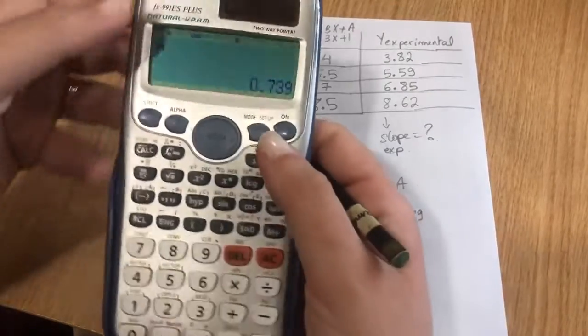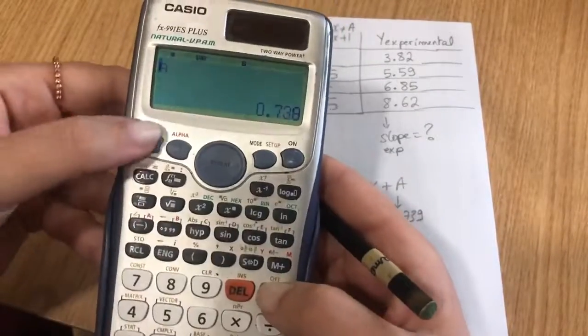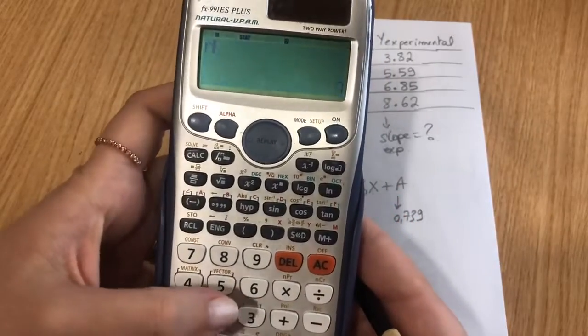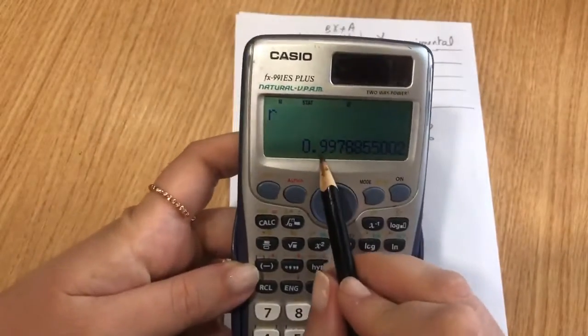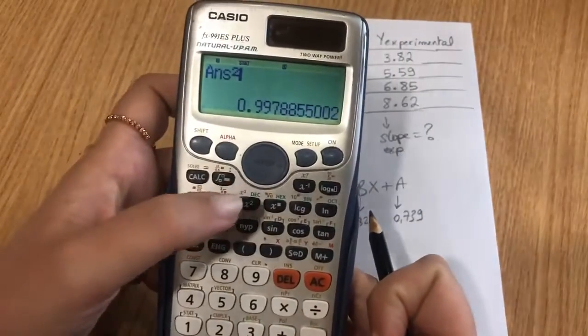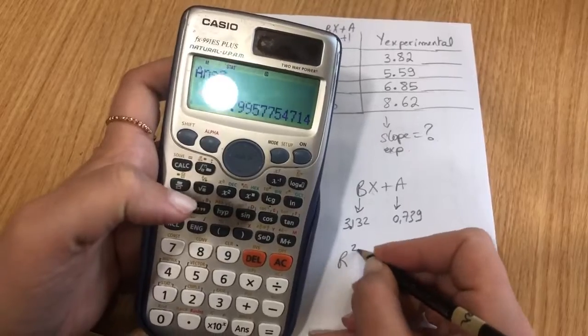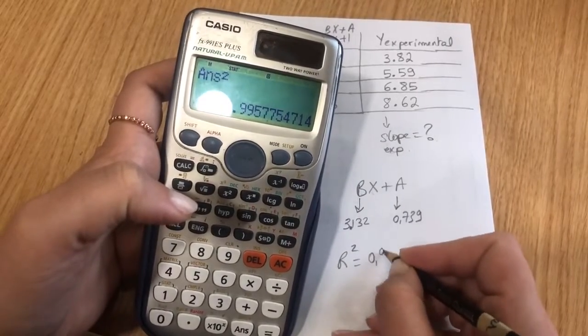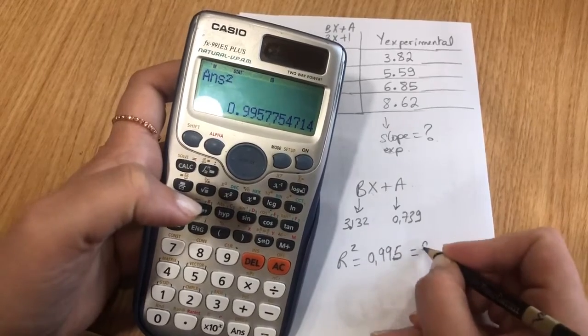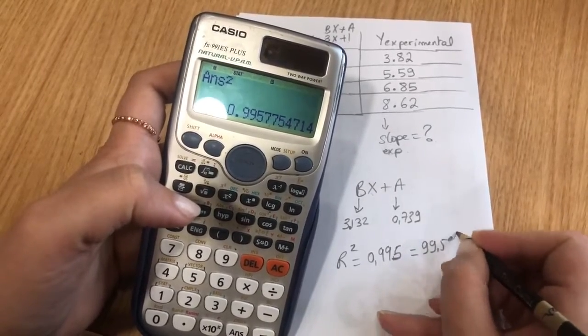Now, if you want to find your regression, it's a very good way to evaluate your experiment, okay? If R is very close to 1, it's good. So yeah, as long as the R square, you can find the R square is 0.995, sorry. So it means it's 99.5% linear.